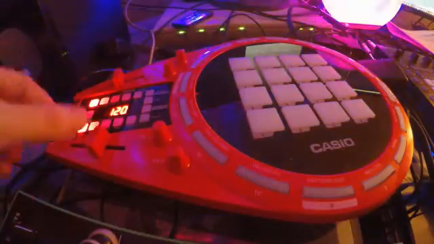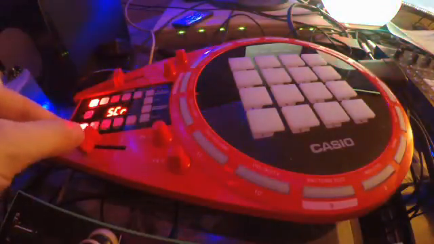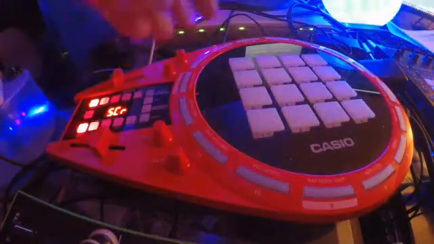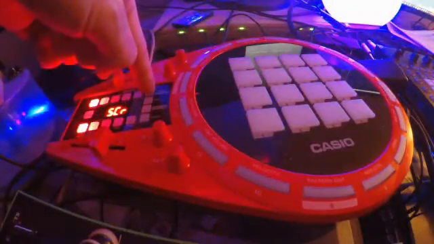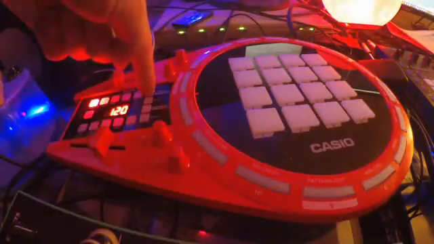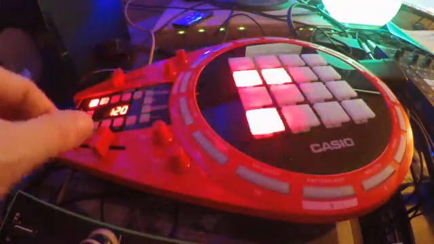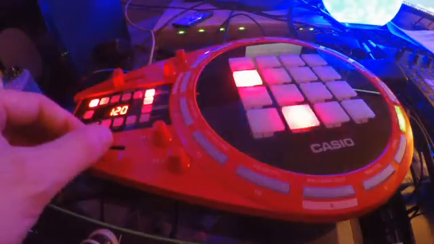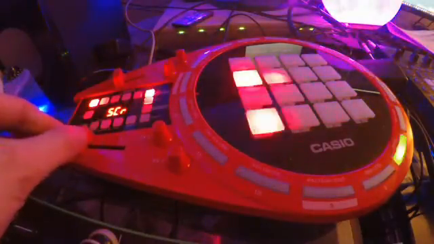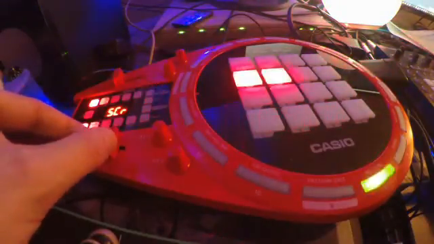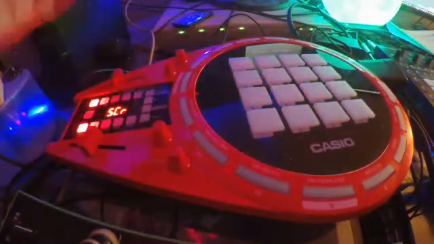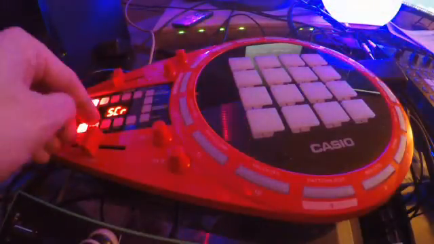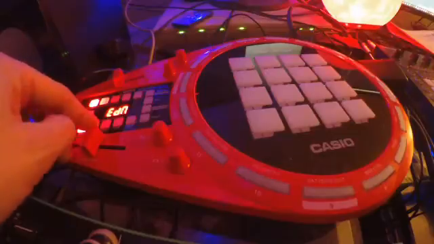And right here, I'll just start off by showing you the scratch, what this fader is. I'm just going to press play. This is going to play a preset that's already set into the memory. And what I do is if I move this, depending on how fast I move it, it'll scratch everything. So that's pretty cool.